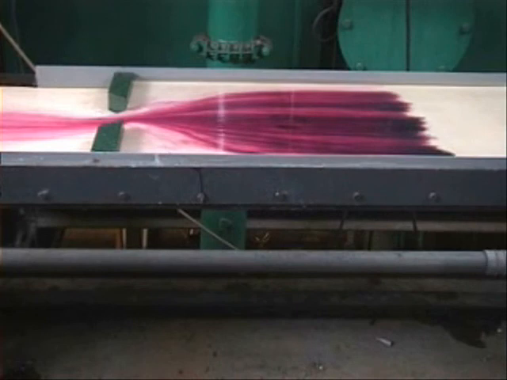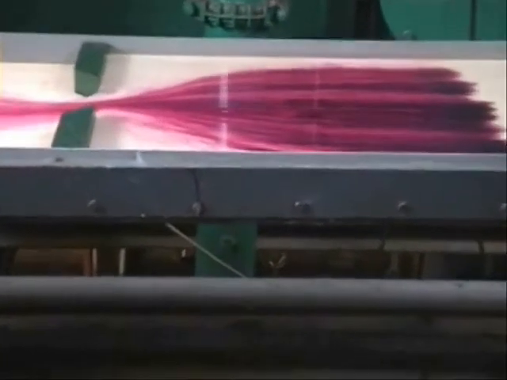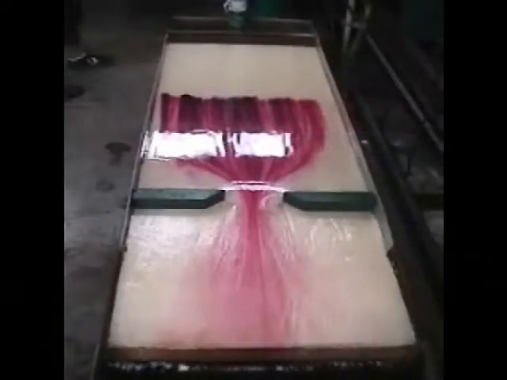The flow pattern can now be visualized using potassium permanganate. It can be seen there's a backing up of flow upstream and jetting downstream.